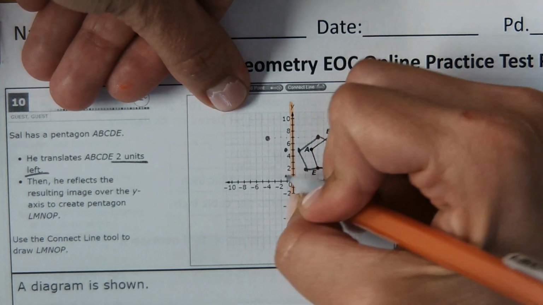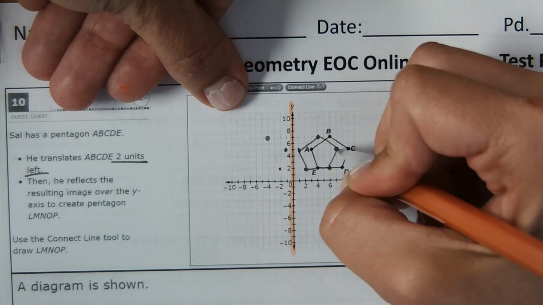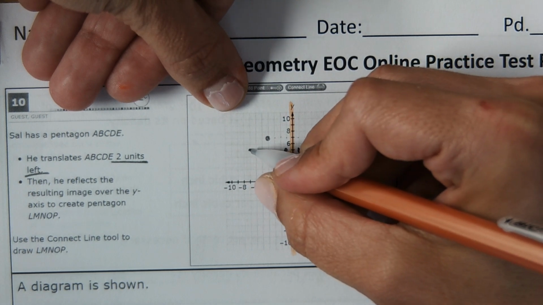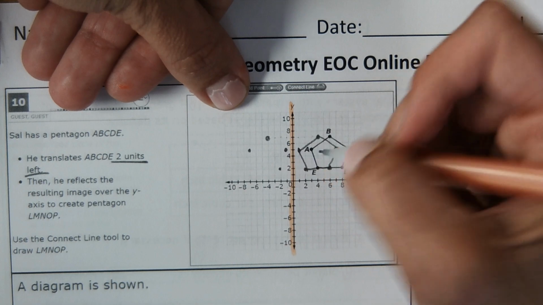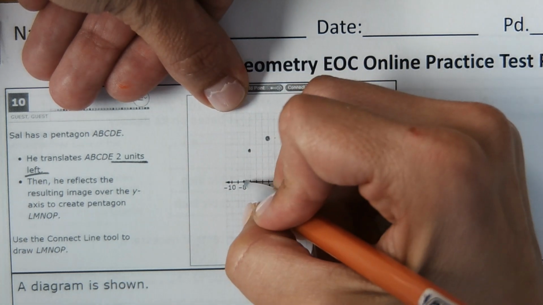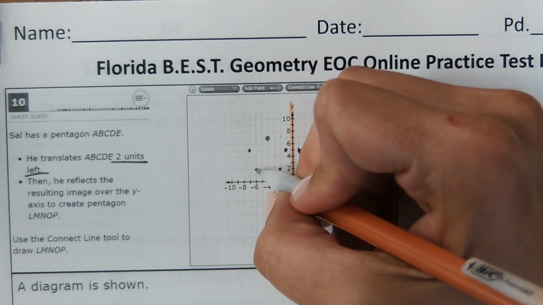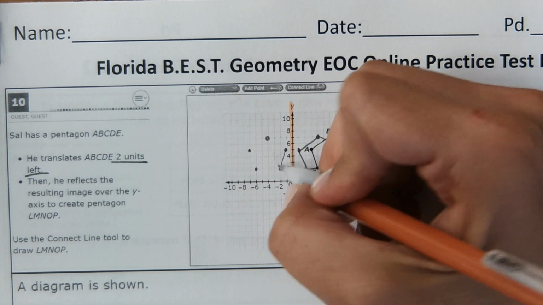This is at +2, so this one will be at -2. This is at 7, so we put it over at -7. 8, and oh wait, this is at 6, so this will be at -6. And then connect your dots.